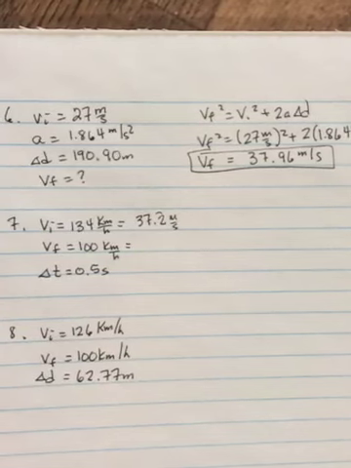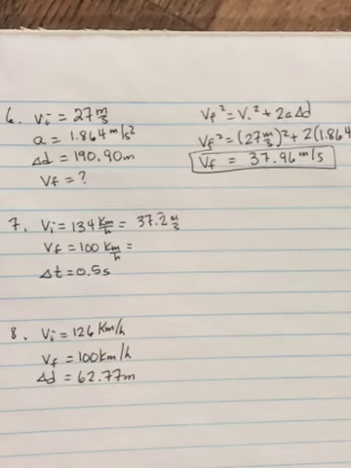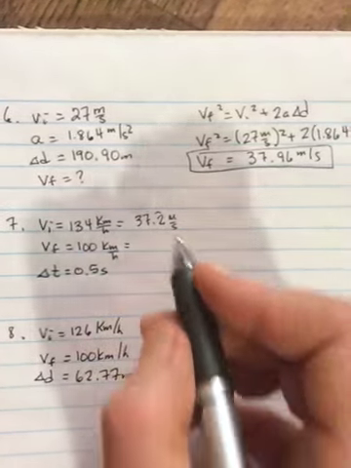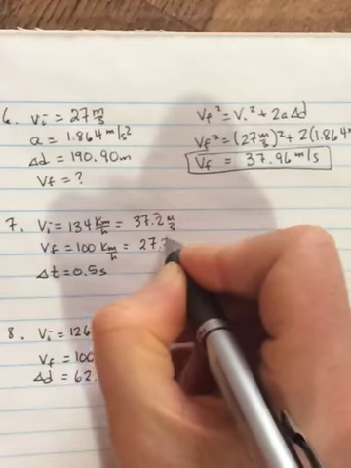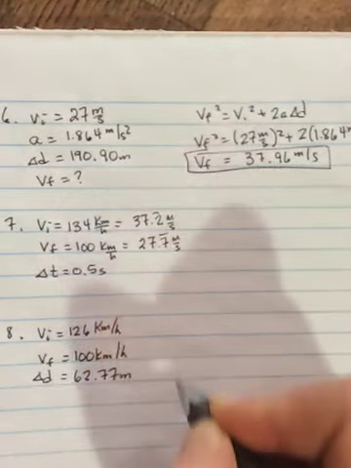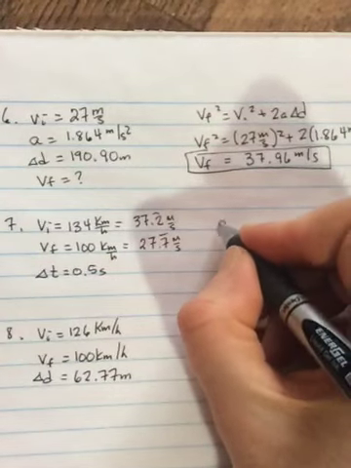Then he sees a police car and ends up slowing down to 100 kilometers per hour. Again, you have to change that into meters per second, and it becomes 27.7 repeating meters per second. He slows down in 0.5 seconds, and it wants the acceleration.